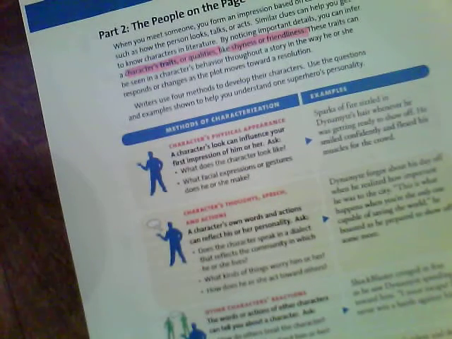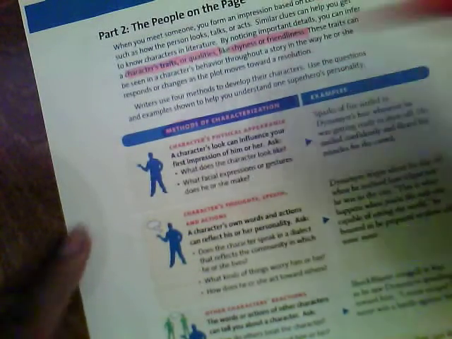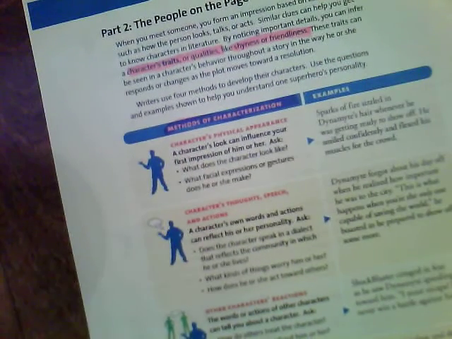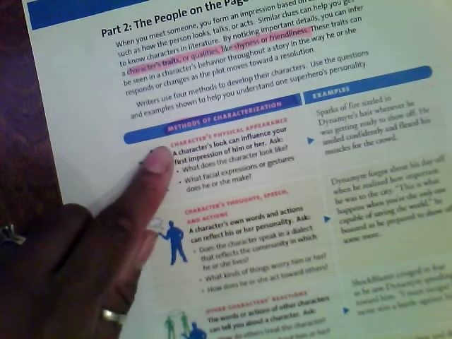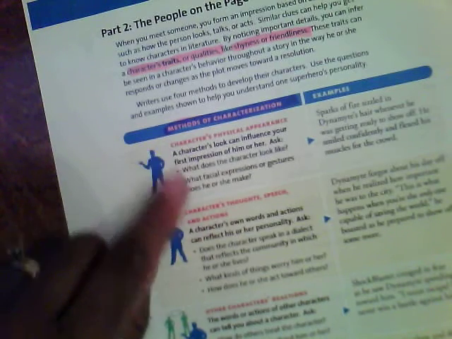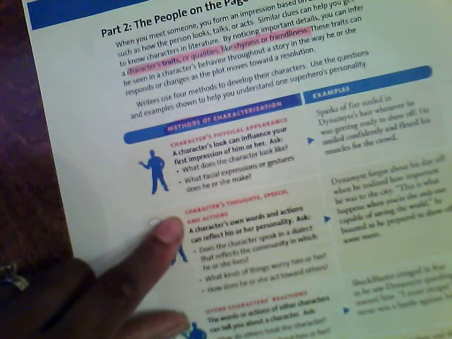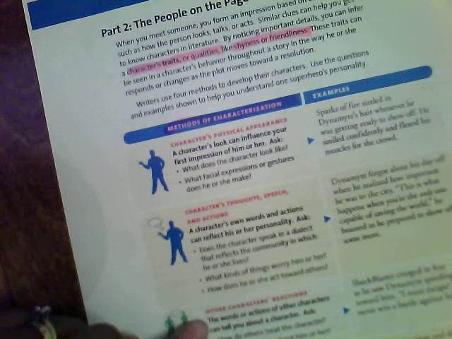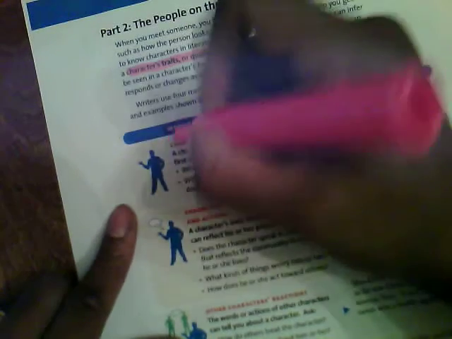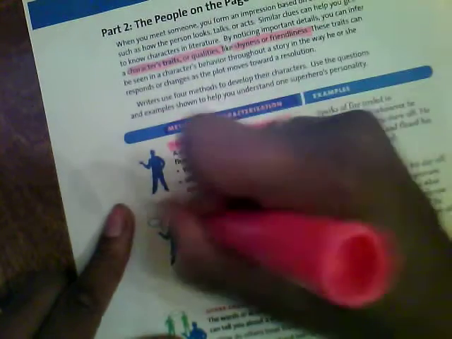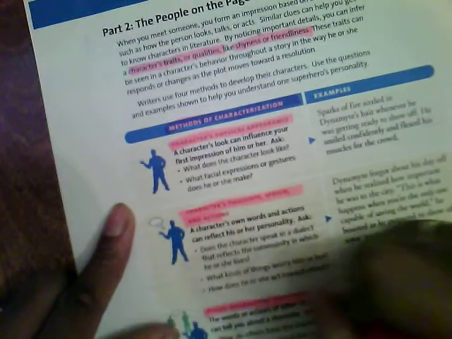So right here, my friends, I see methods of characterization. And these are simply things that an author uses to show us the character traits or the qualities of a character. So I'm just going to read each of the methods of characterization. The first one is characters' physical appearance, or how they look. The second one is characters' thoughts, speech, and actions. The third is other characters' reactions to the character. And the fourth is narrators' direct comments. So let's go through. These are already in red. I'm going to go ahead and highlight them again so I know that these are my 4 methods of characterization.